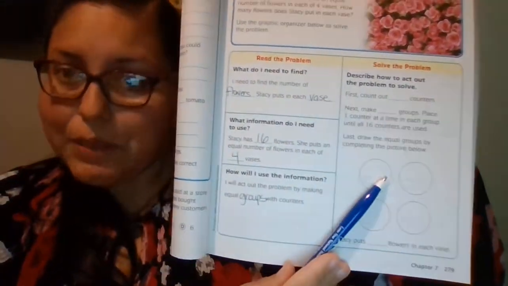The next question says, how will I use the information? I will act out. That's what we're doing today, act out. I will act out the problem by making equal groups. Write the word groups. Equal groups with counters, like the little squares, or coins, or cut papers, or just draw. That's fine.